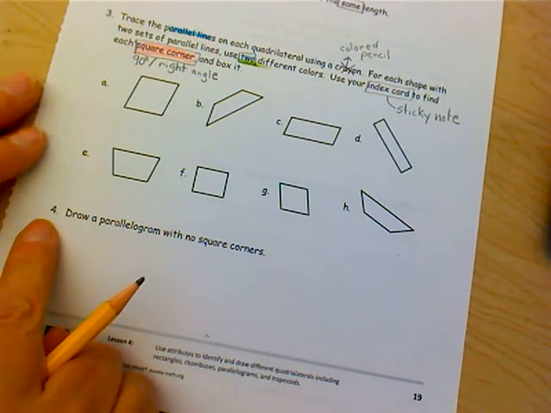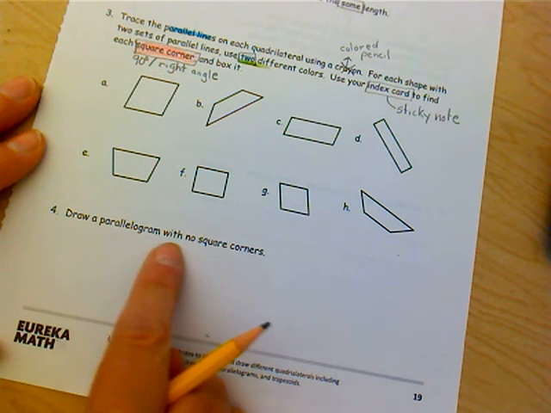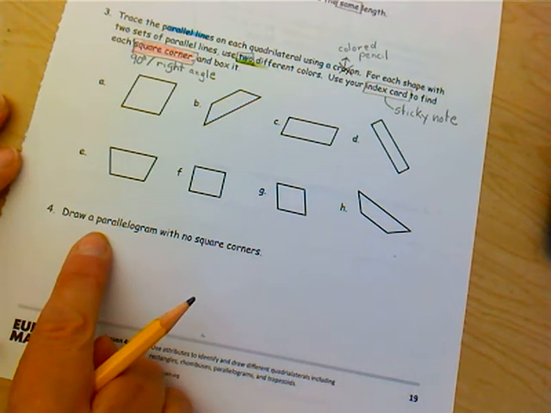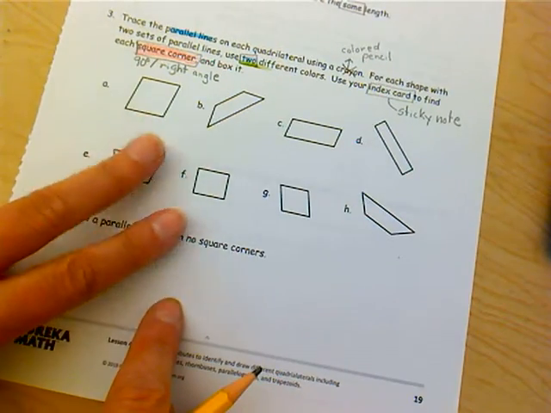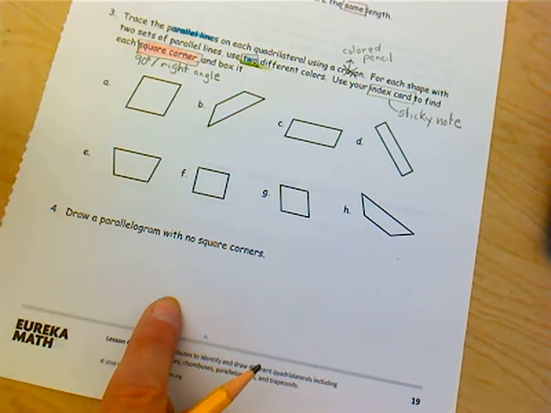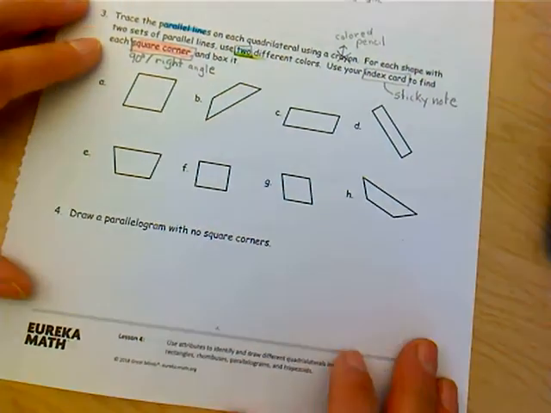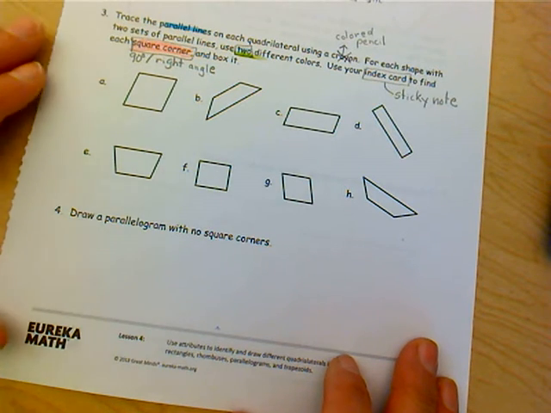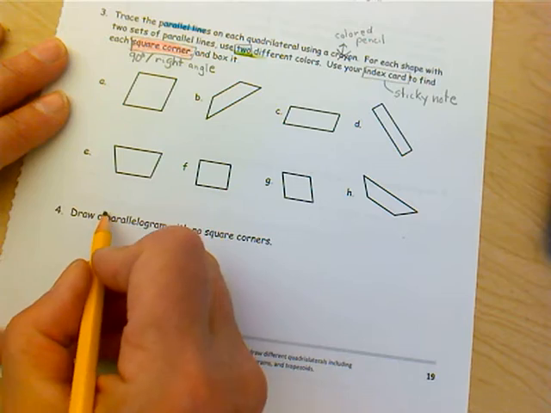All right, question number 4 says you need to draw a parallelogram with no square corners. So when you draw a parallelogram, there has to be 2 sets of parallel lines. They're kind of hard to draw, but you can give it a little shot. Let's see. This is interesting.